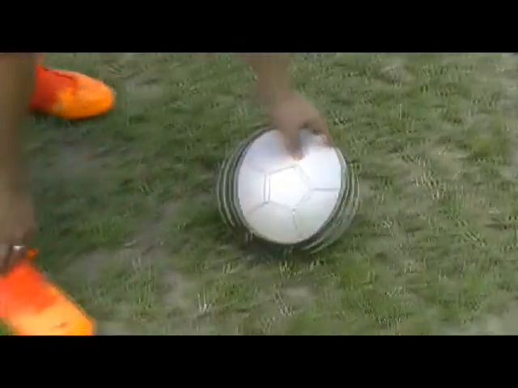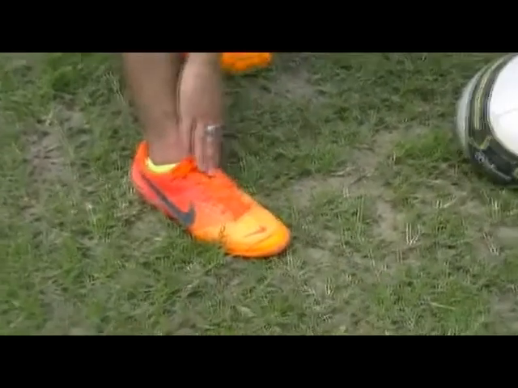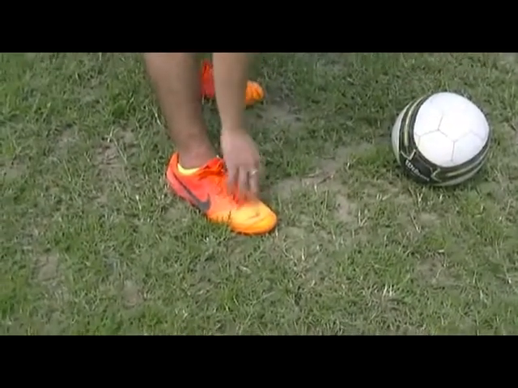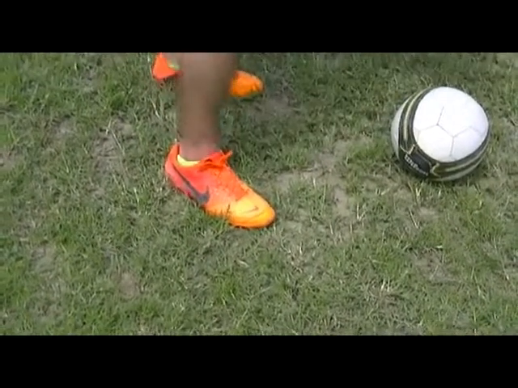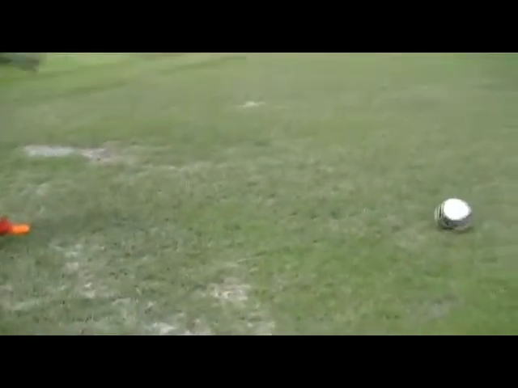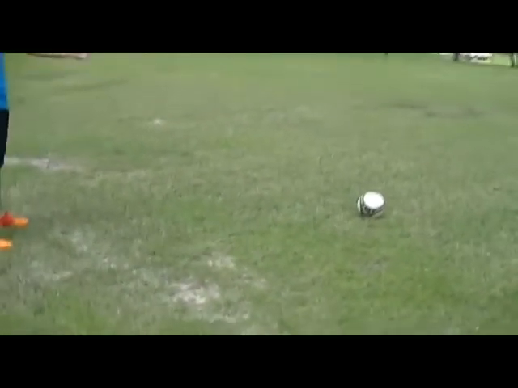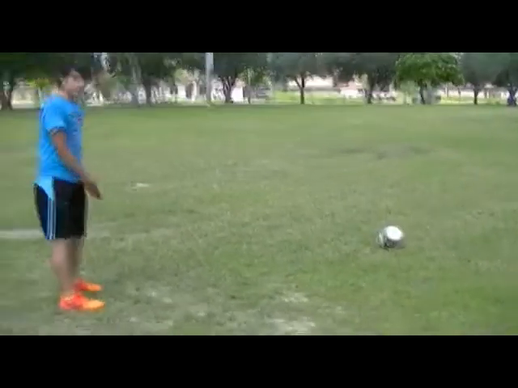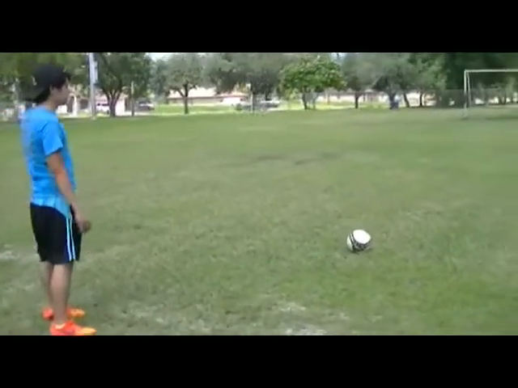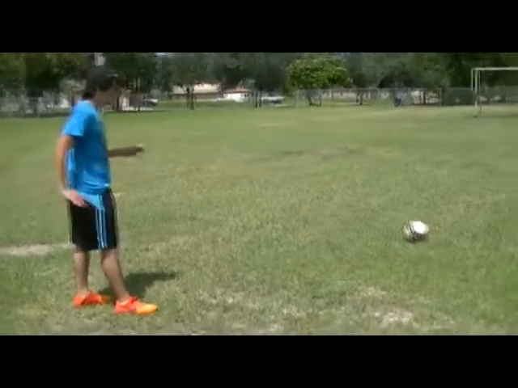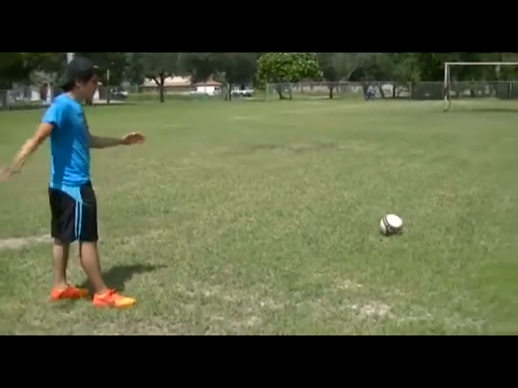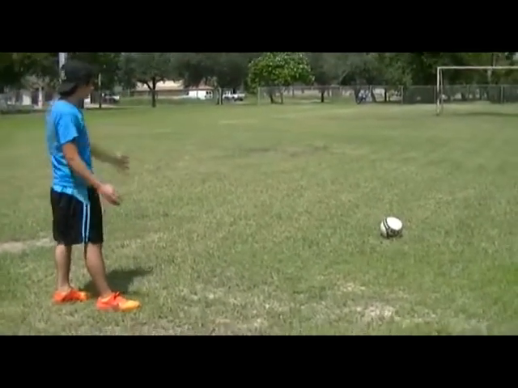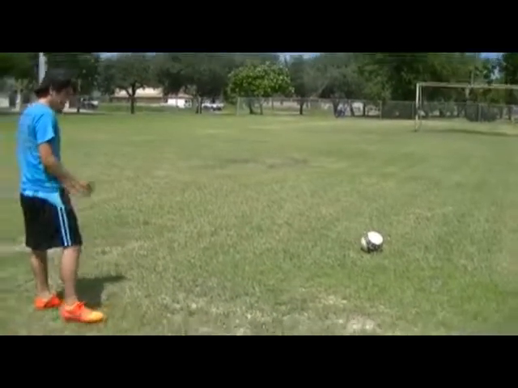On your foot, you're going to have to kick it with the shoelace area of your foot. As well, just take some distance and make sure your left foot lands next to the ball. Make sure your left foot is pointing towards where you want to kick the ball. And put as much power in your leg as you can, so the ball will go with more power and straight.